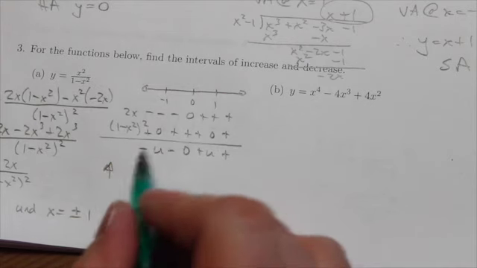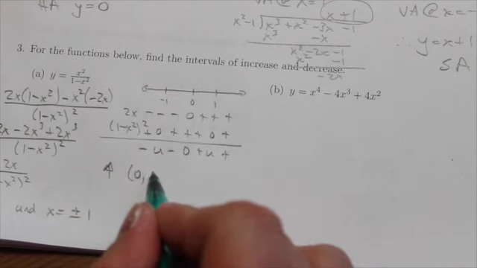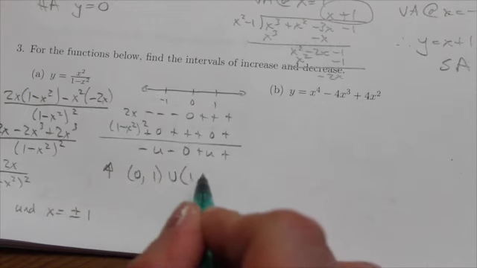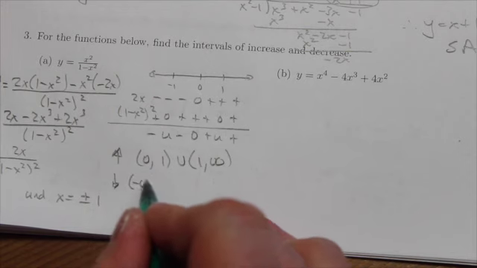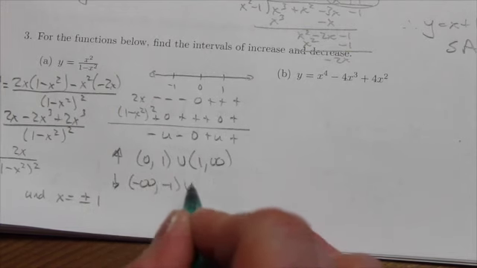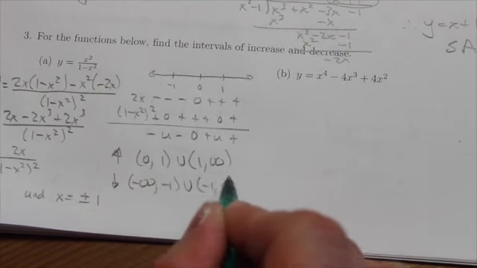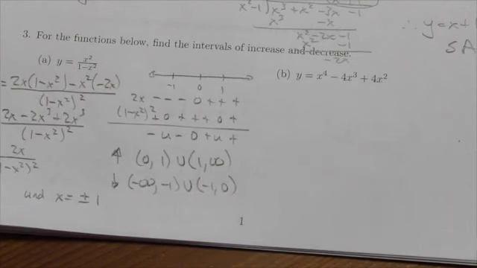So now, where is the function increasing? Well, it's increasing on the positive intervals, so it's going to be from 0 to 1, union 1 to infinity. And it's going to be decreasing where it's negative, so from negative infinity out to negative 1, union negative 1 to 0. Okay, and there you go.